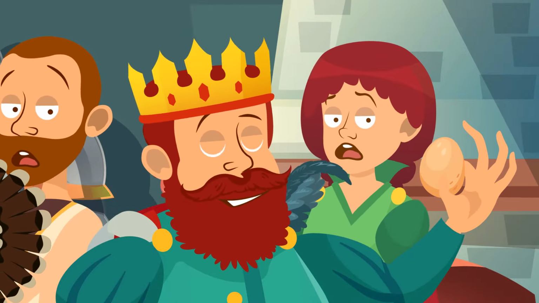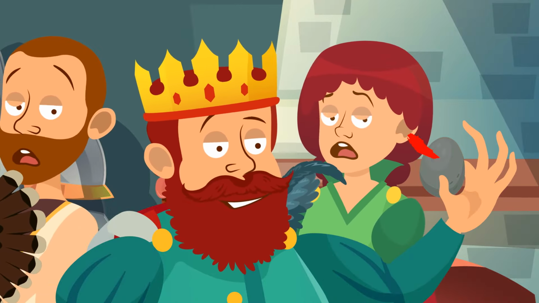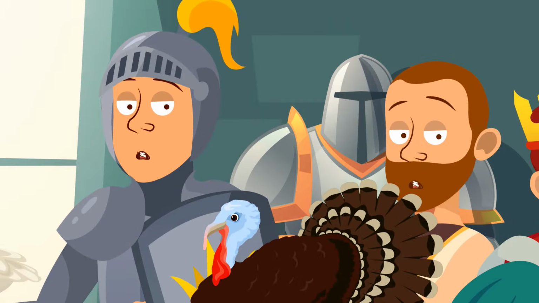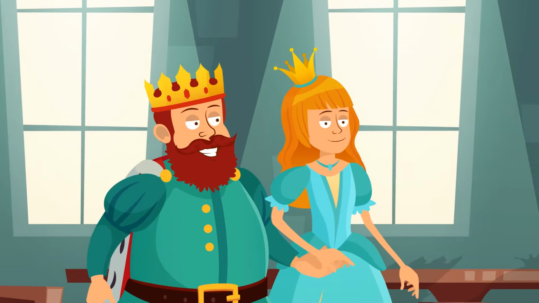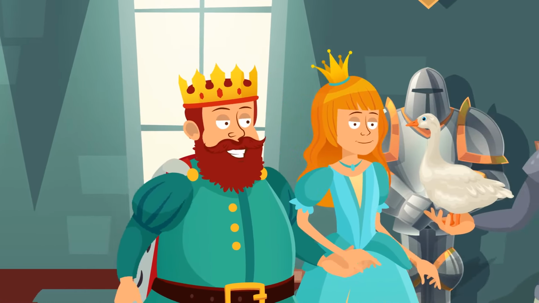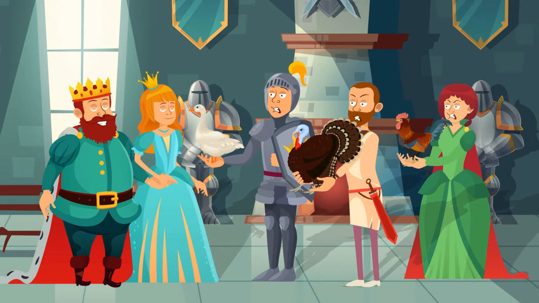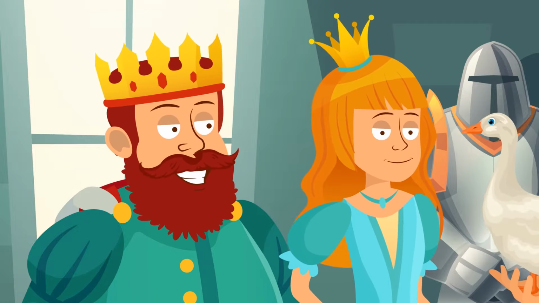The king gave everybody a simple rock instead of a real egg, which means that no one could possibly grow a bird. Everyone else cheated except for Scarlet, and the king realized she was the only one who would make a good and fair queen.